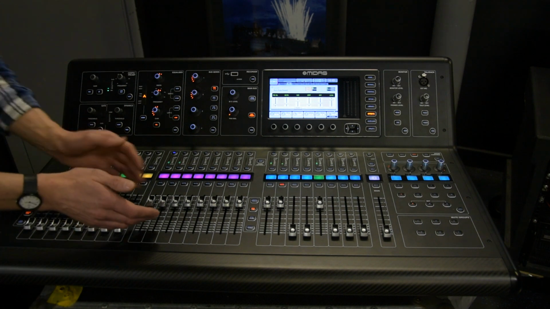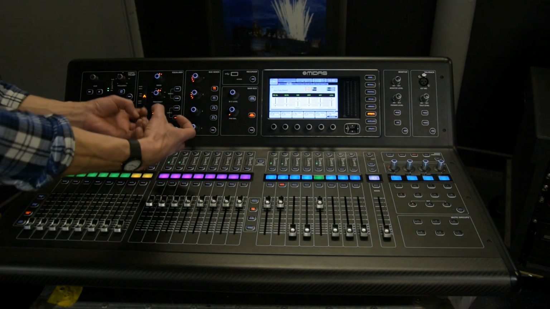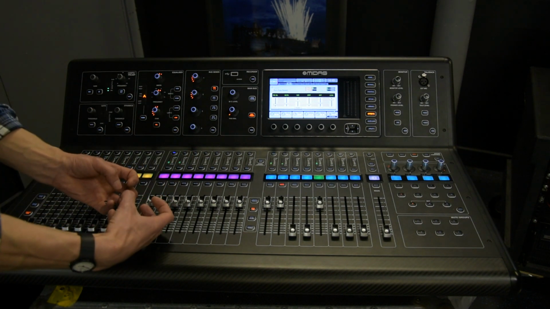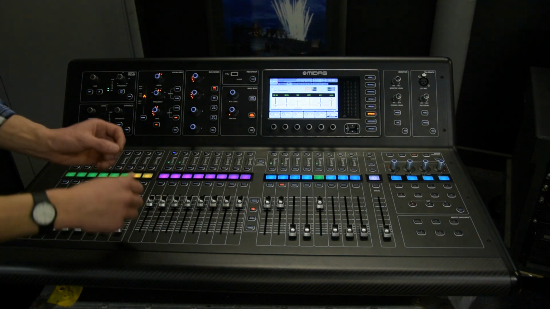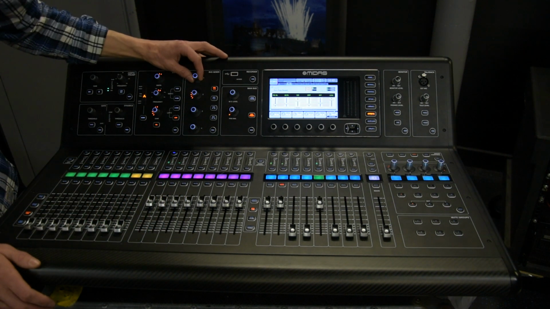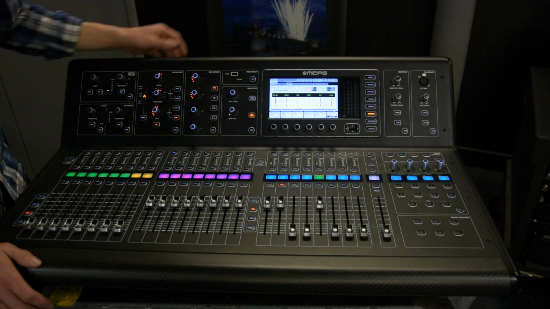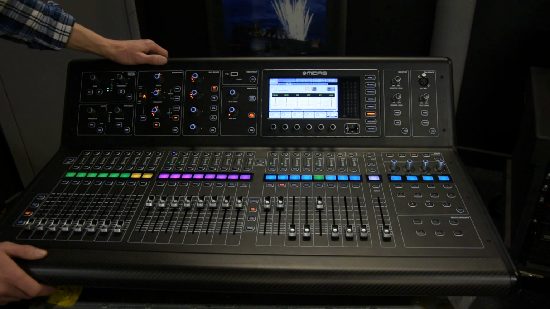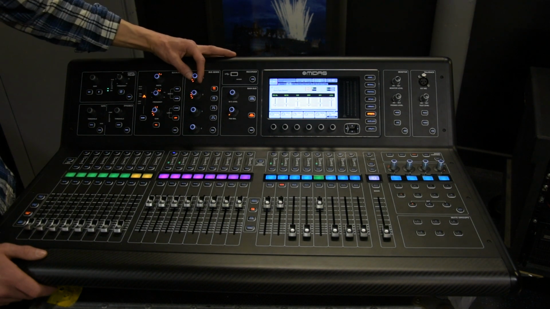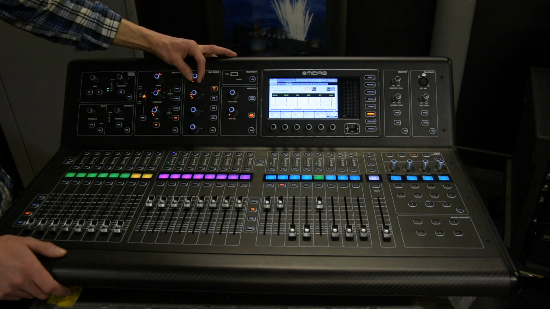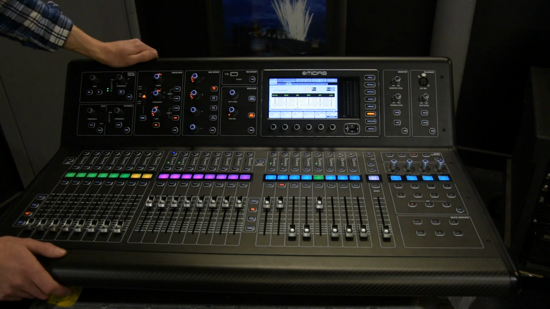So we are sending from the effects return input, the wet reverb signal is being sent out of mix bus 1, which will mean that that signal is going to get into their monitor wedge, and we can do a blend of how much wet signal, how much reverb they want by using that encoder.